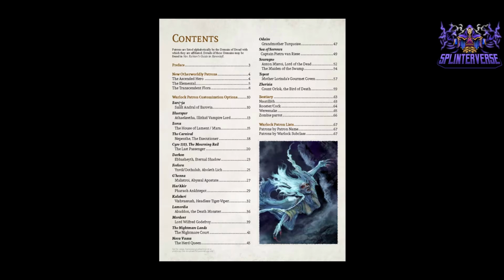So the concept is that you would pick a subclass either from here or one of the printed books from Wizards of the Coast, and then once you've done that, you would pick a patron that is either closely associated with the domain of dread that you're going to be visiting as your character, or just that you like, with your DM's participation, of course. And so you see here they've got Barovia, St. Angela of Barovia, so a specific patron for that domain of dread, and it goes through all the different domains of dread here, or at least a lot of them. I'm not sure it's every single one, but a lot of them here, so that you have some good options.